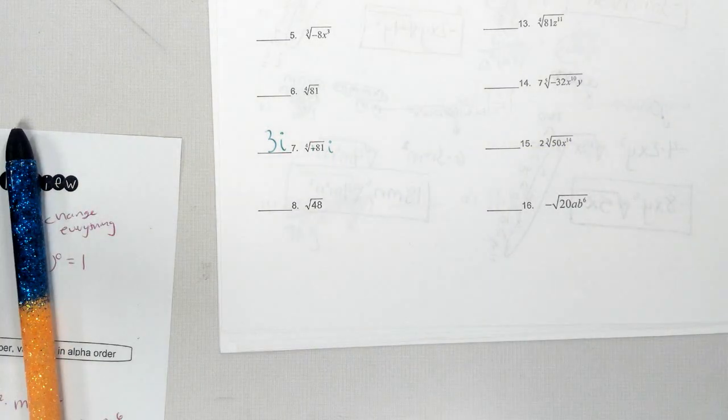Okay, the rest of them, 1 through 7, like I said, are going to be no radicals left in your answer. But 8 and on will have radicals. Every question.